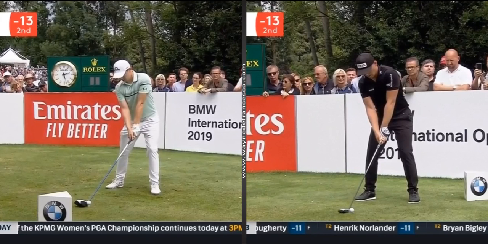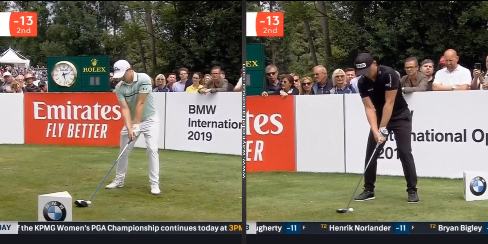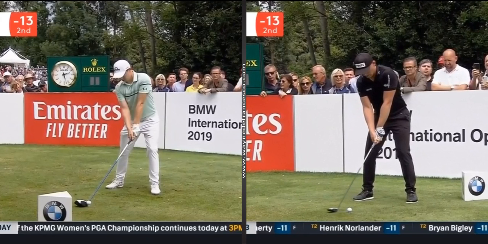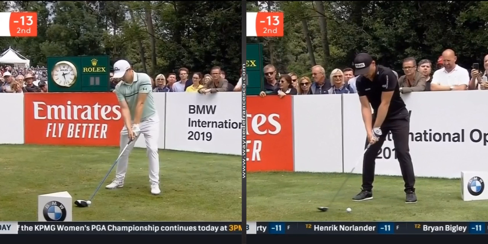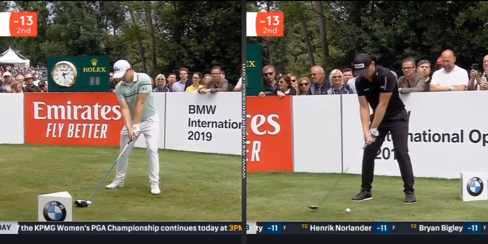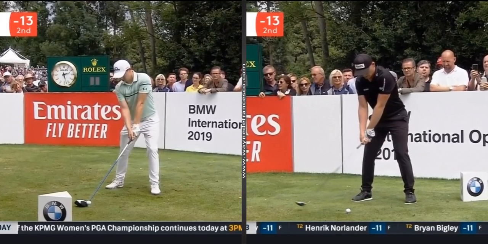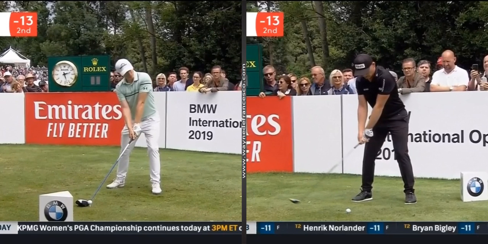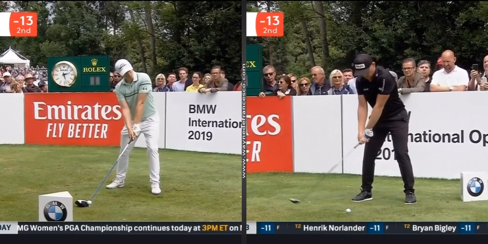So let's count 1, 2, 3, 4, 5, 6, 7, 8, 9, 10, 11, 12, 13, up through 31. I'm going to stop here because when I start Fitzpatrick's swing, we'll see what happens when we get to 31.